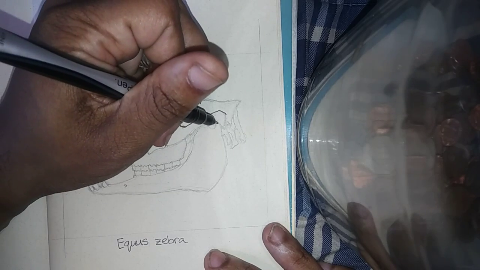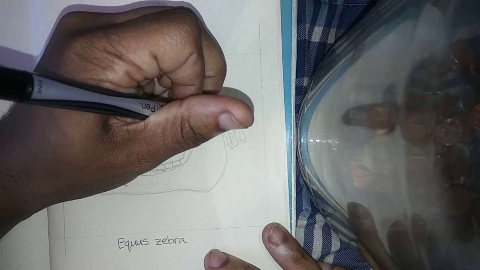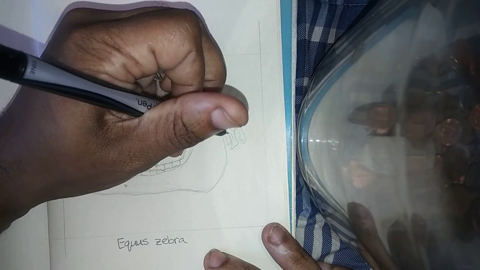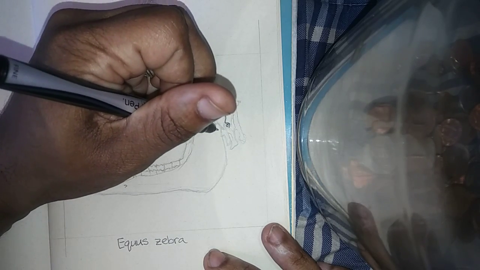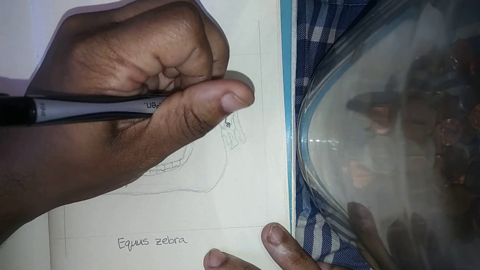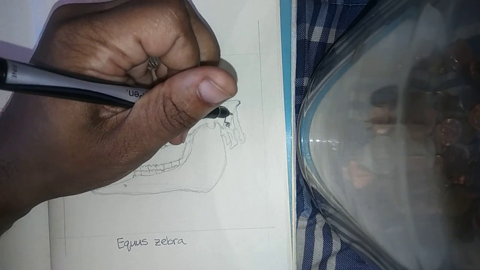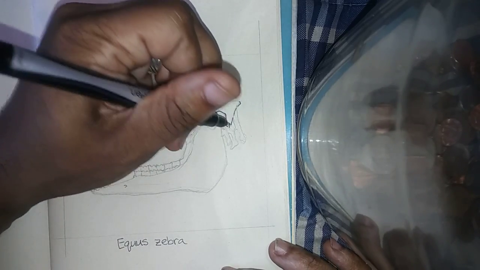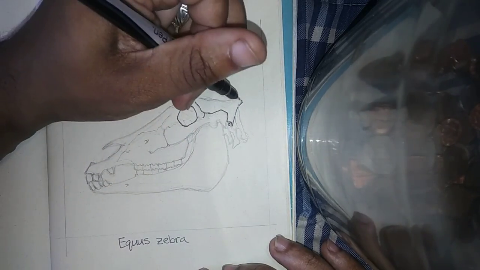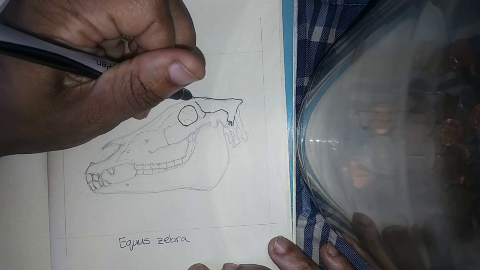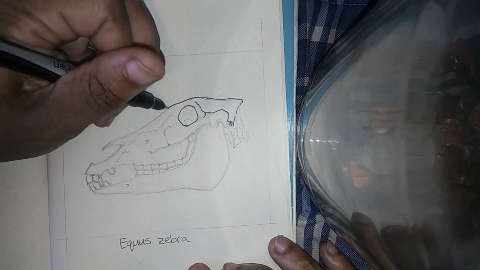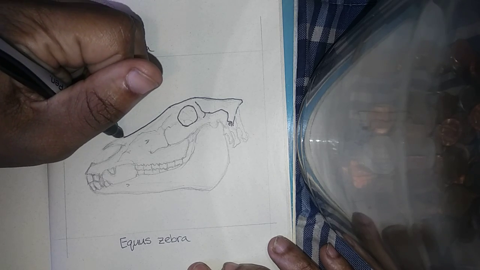This is where we have the term equestrian. You know how they have equestrian competitions for horses? That's where it comes from. It comes from what they call the binomial classification for a horse, or the horse family, as Equus.